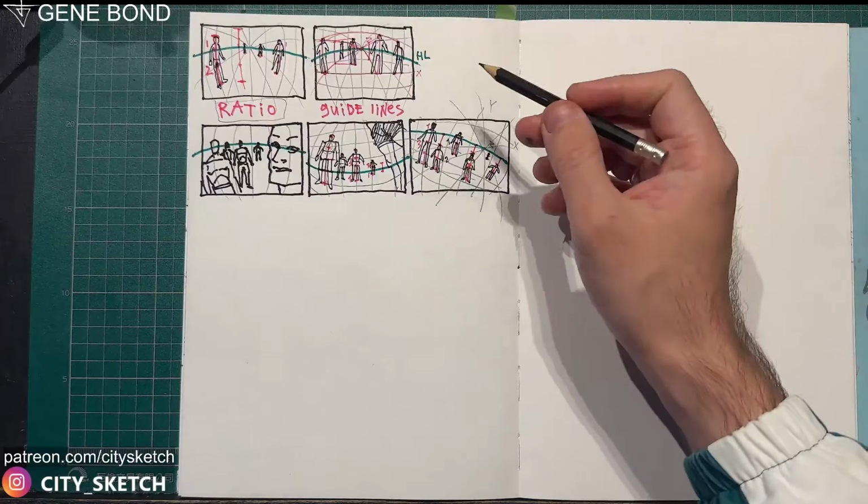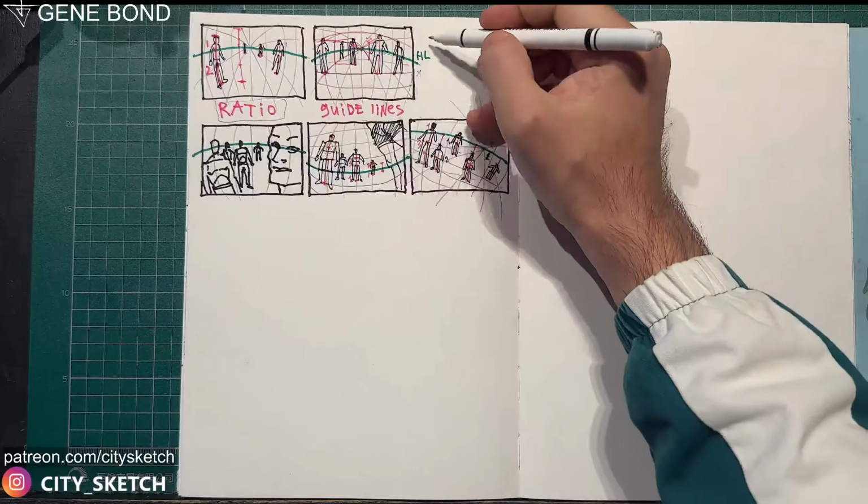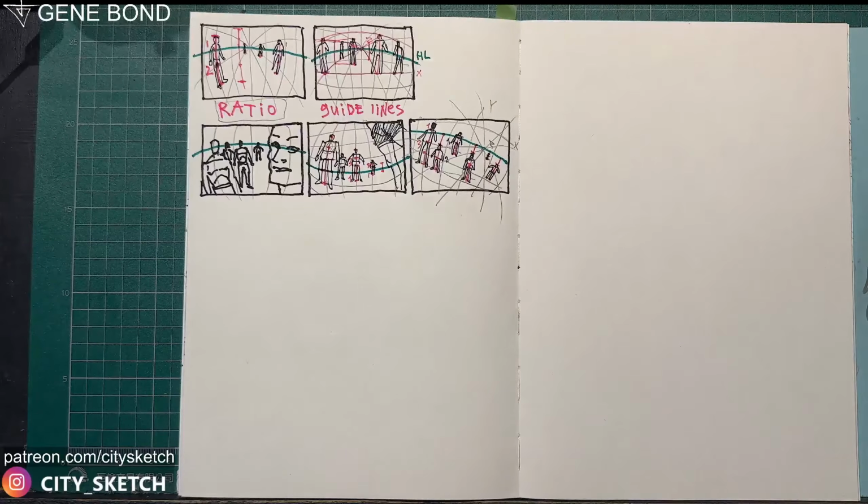So then here will be a mix of ratio and guidelines. One more type.